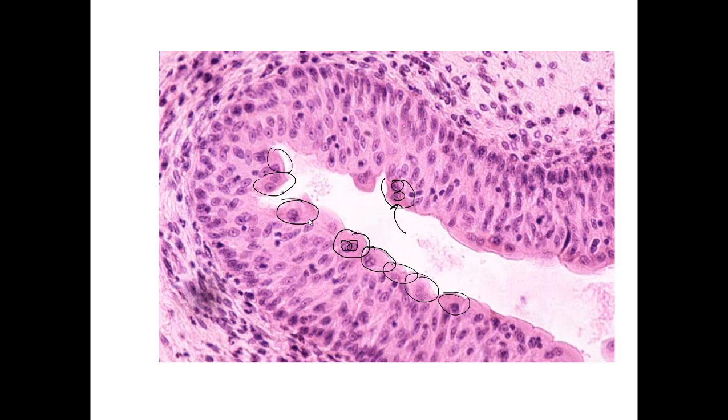So what organ is transitional epithelium in? Where would you find transitional epithelium? What organ? Yeah, make sure you put urinary bladder. If you put bladder, I don't know if you're talking about the gallbladder or urinary bladder. Just make sure you say urinary bladder. Ureters bring the urine from the kidneys to the urinary bladder. Does this have cilia? No, not in the urinary bladder. No cilia.